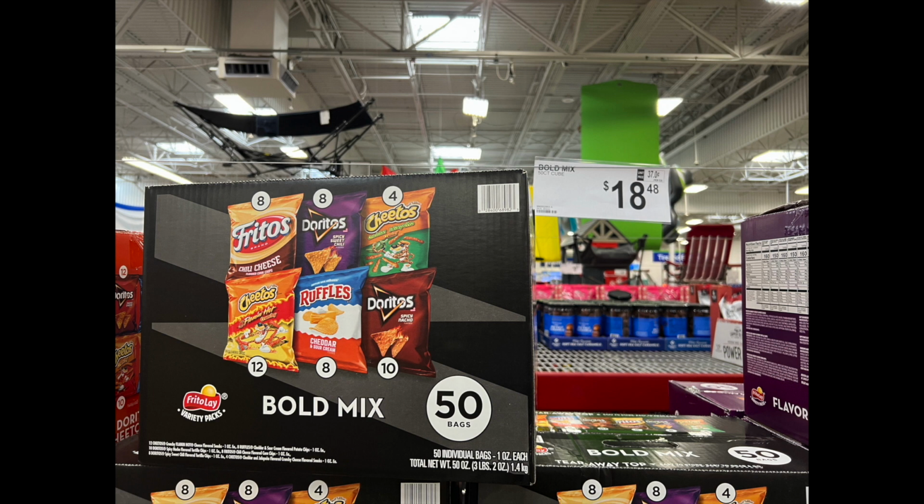So you're still going to get that same profit margin that I gave you guys in the first photo. However, I just want you guys to notice how much of a variety pack that is. This is cool that you're able to get so many types of chips in one box.